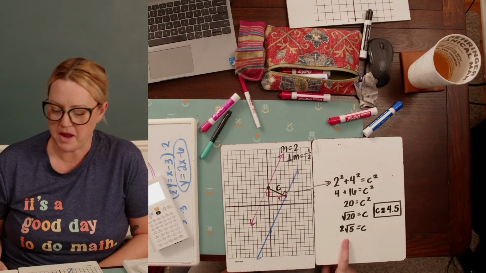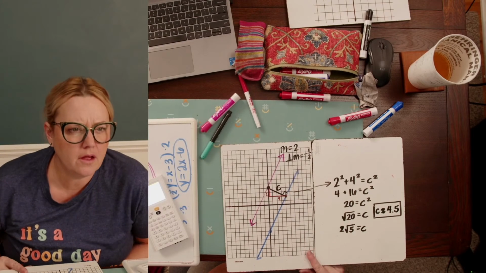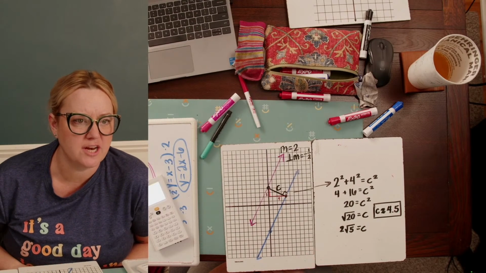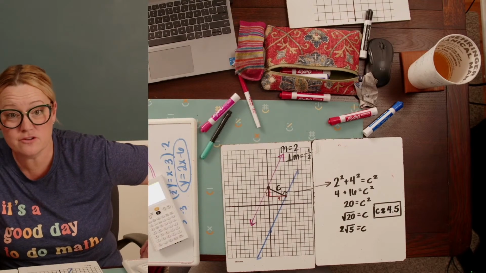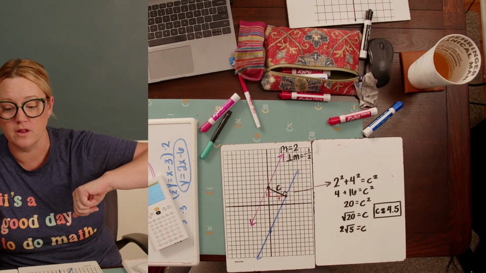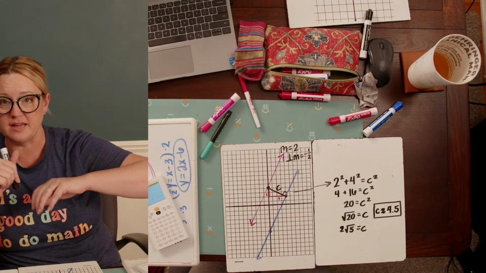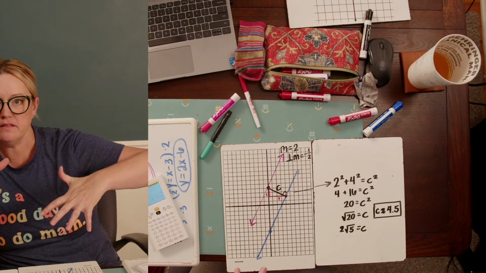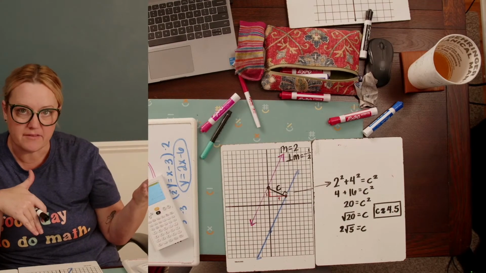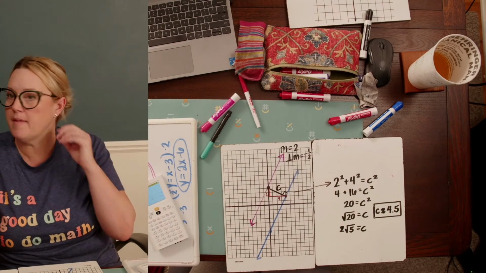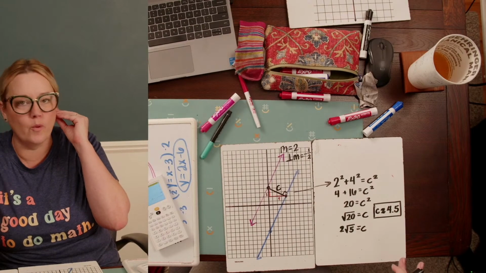Okay, so if you left it as a radical, again, it would be 2 root 5. So either way. All right, so what if the slope was a wacky fraction? It doesn't change. The perpendicular slope is always the opposite reciprocal. Even if this slope was something like 7/9, the perpendicular would be negative 9 over 7. It doesn't matter what the fraction is, it's always the same.